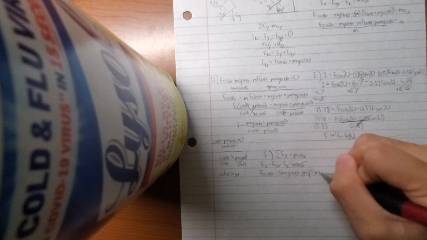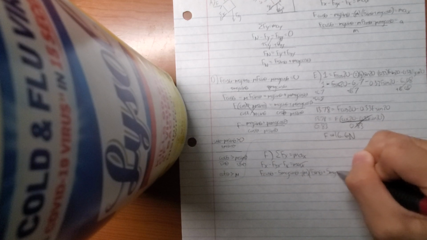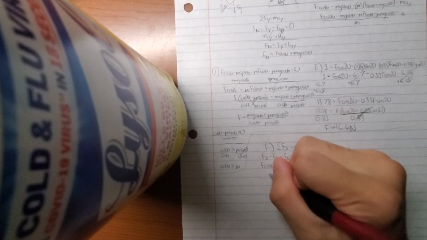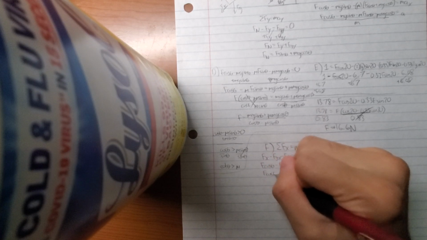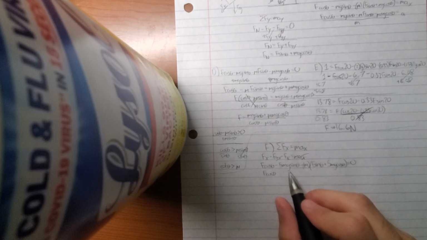F isn't being affected, but plus 5mg cosine theta equals 0.